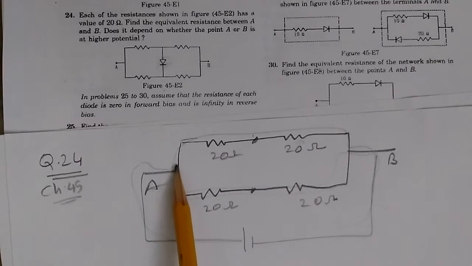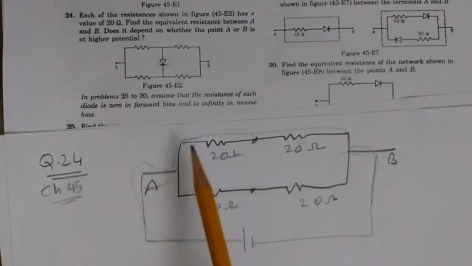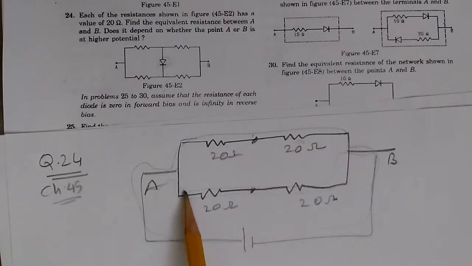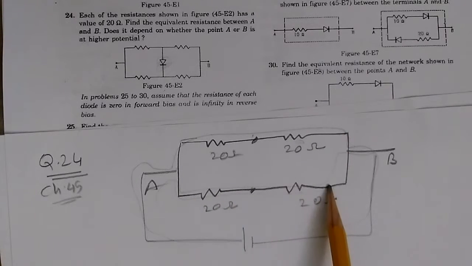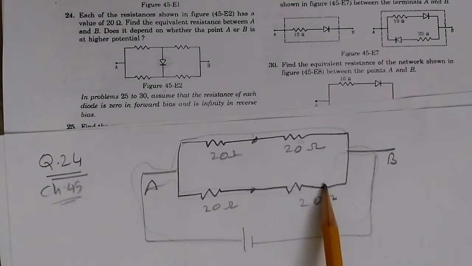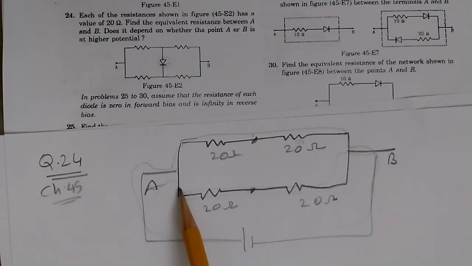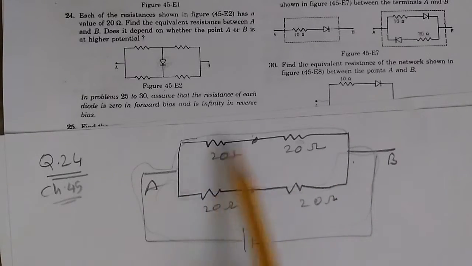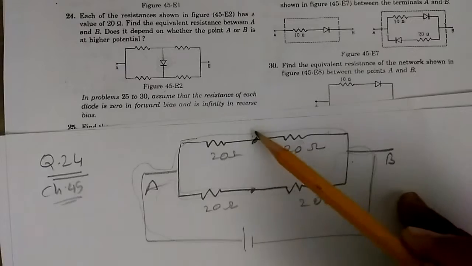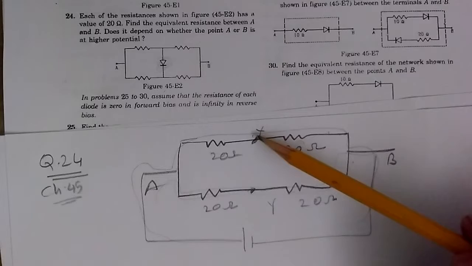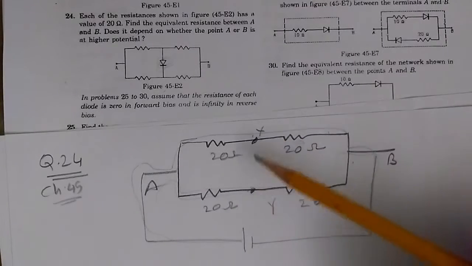That means that between point A and point B, the voltage will get divided between this resistor and this resistor. In the same way, the voltage gets divided between this resistor and this resistor. Because these resistors are the same, the ratio of the voltages will be the same. In particular, half the voltage will appear here and the other half will appear here. If I call it point X and then point Y, then because of this symmetry, the voltage at point X is the same as the voltage at Y.